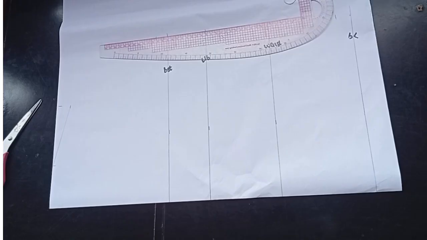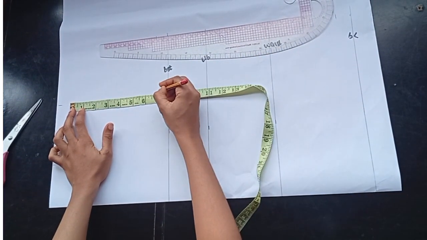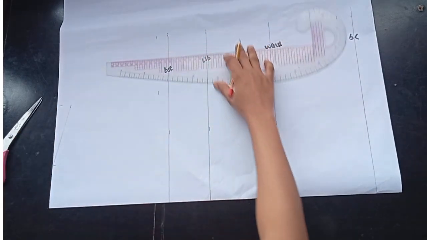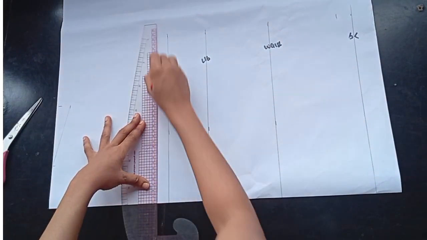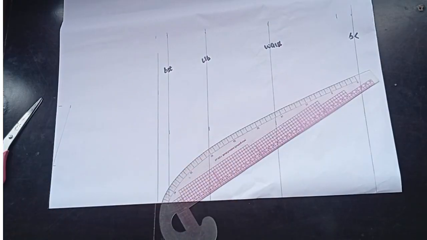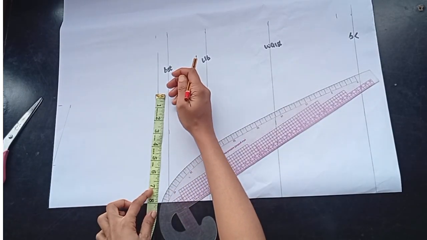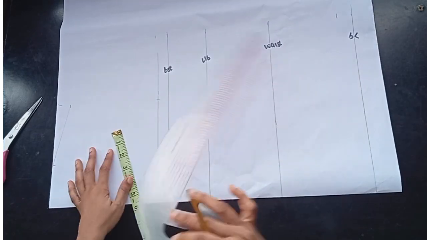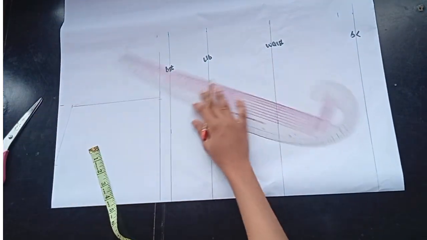To find it is your bust circumference divided by 6 plus 1.5 inches. Now, I'll make a point there and go ahead to place my ruler to draw out a straight line on that point. So after I'm done marking, the next step I'm going to take is to mark what I have on the shoulder, which is my shoulder divided by 2 plus half. I'll place my ruler and I'll draw a straight line.